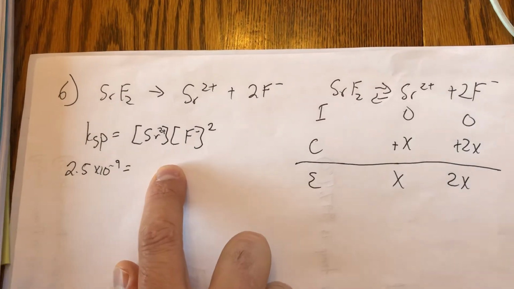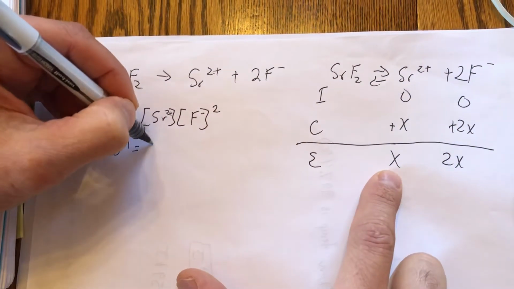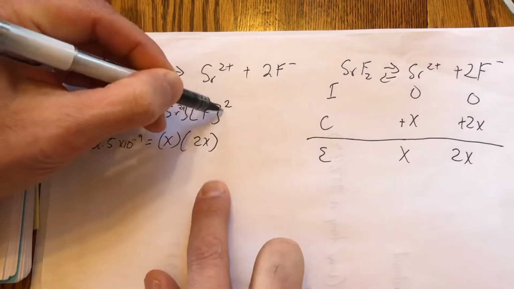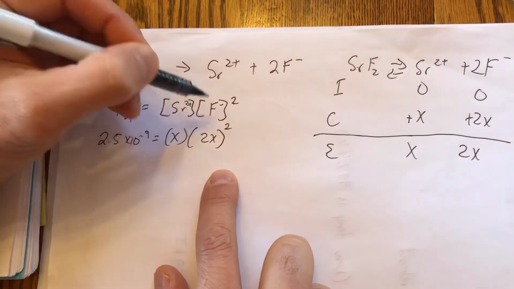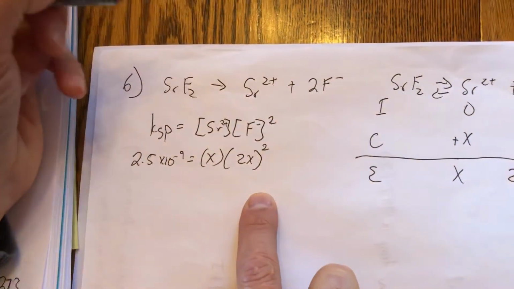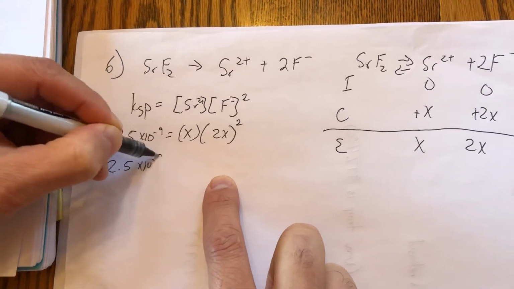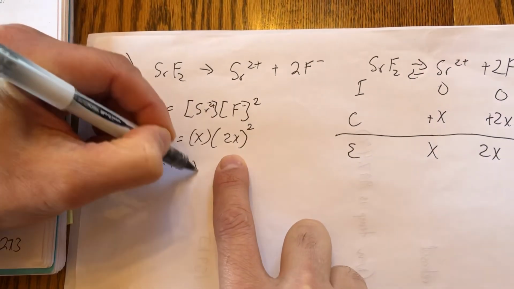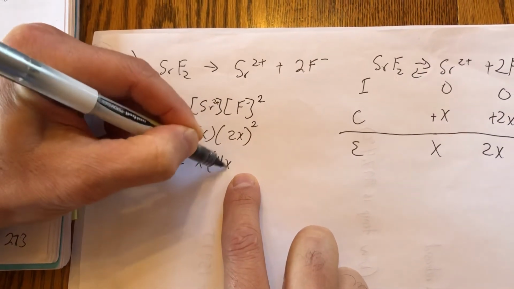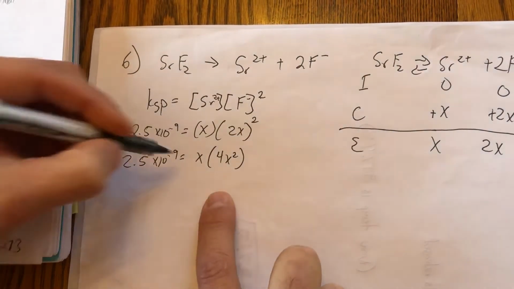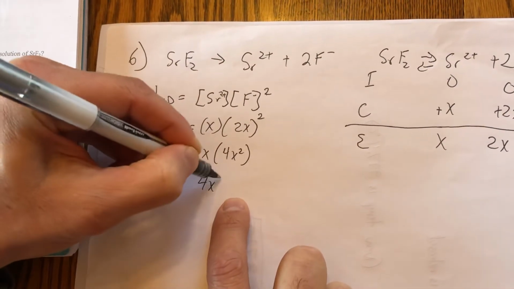So when I solve for my equilibrium, this is x and this is 2x. So when I plug them in over here, strontium is x and fluorine is 2x. But look, it's also squared. So we're doubling it and squaring it. So what's going to end up happening is we're going to get 2.5 times 10 to the negative 9 equals x times 4x squared. So you square both parts. So this ends up being 4x cubed.